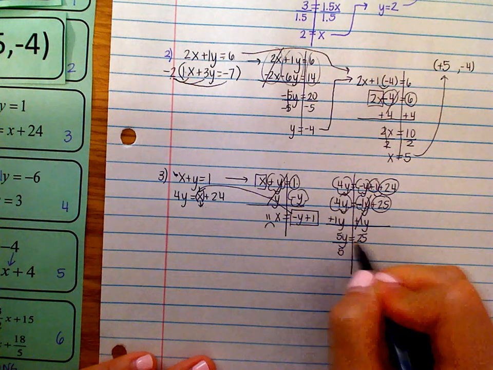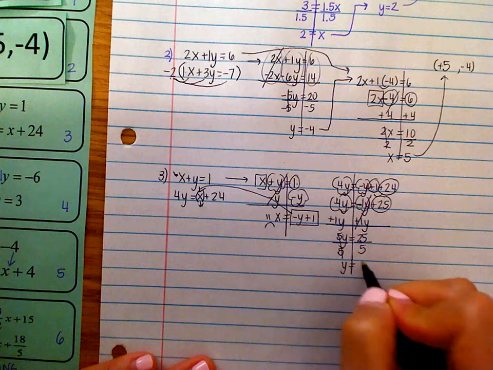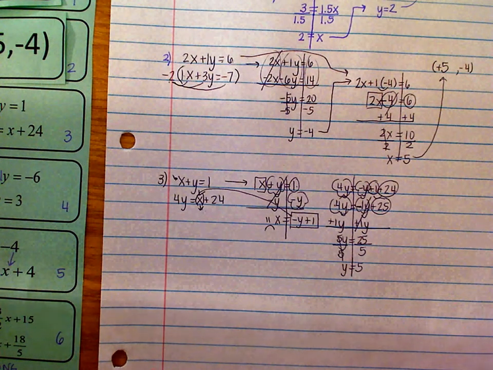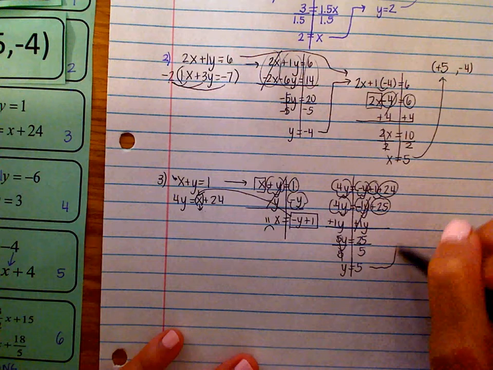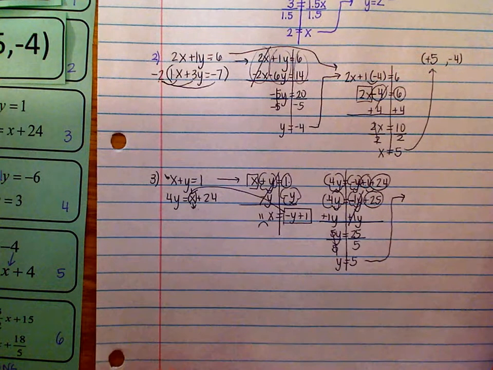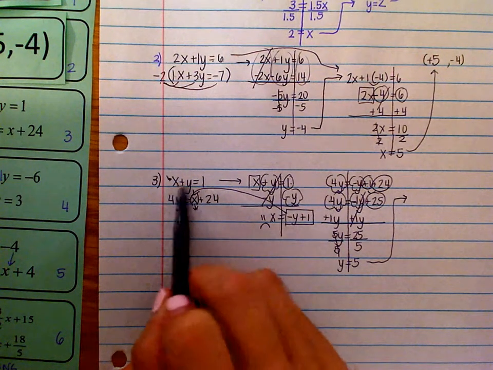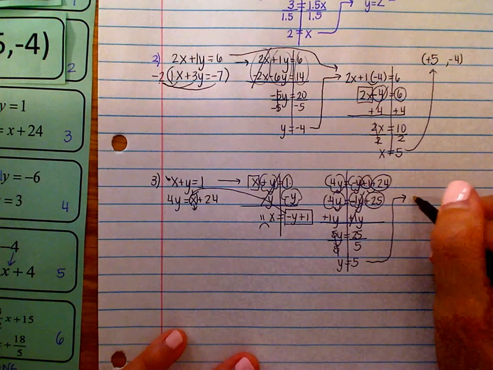So this is 25. 4y plus 1y is 5y. To get the y by itself, you have to divide by 5. So y should equal 5. Let me check my answer key. Yep. And then we need to figure out what the x is.